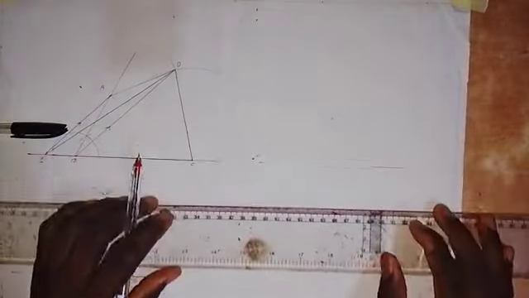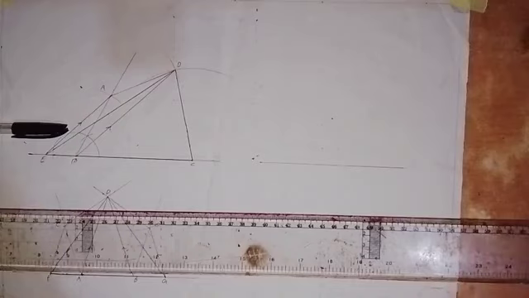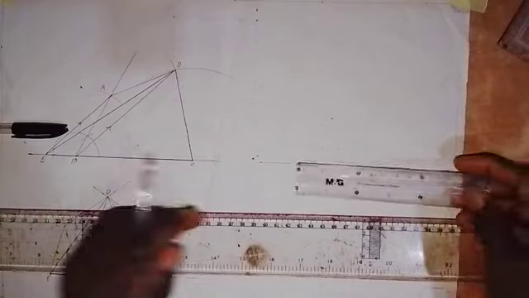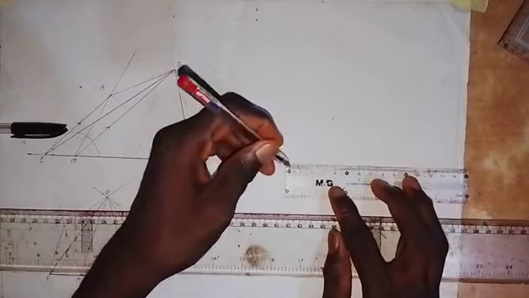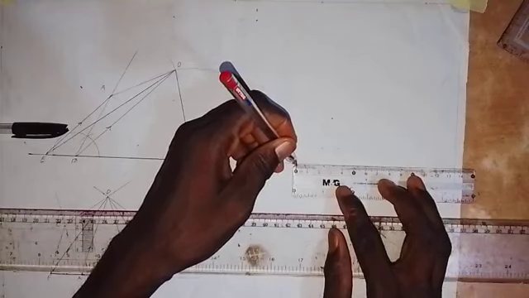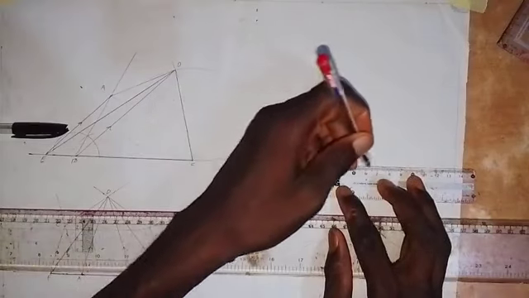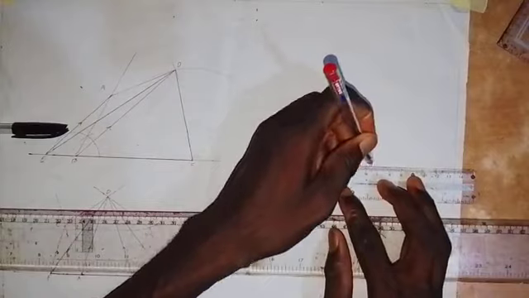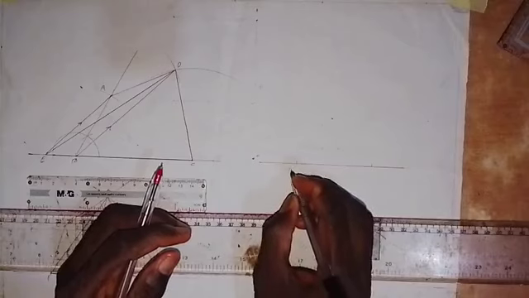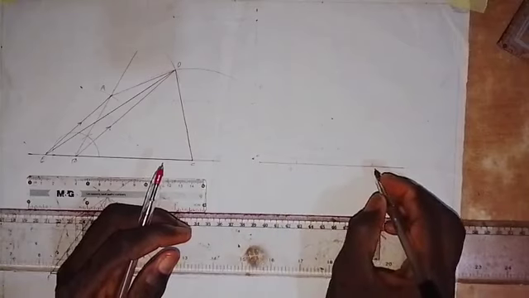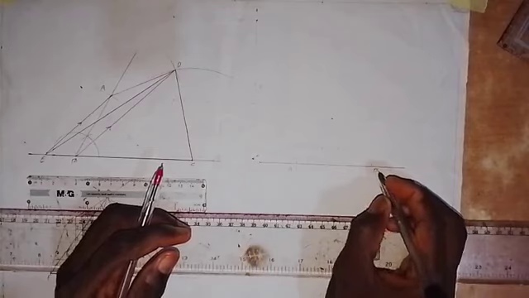On this horizontal line, I'm going to take a measurement of 65 millimeters, which is the base of the pentagon. From this point to this point is 65 millimeters. I'm going to label this as AB, as we are told that AB is 65 millimeters.